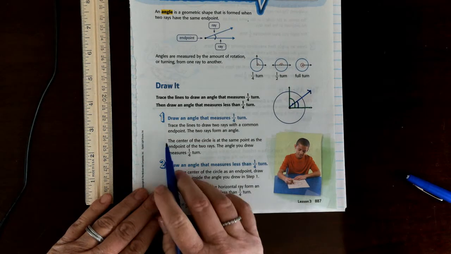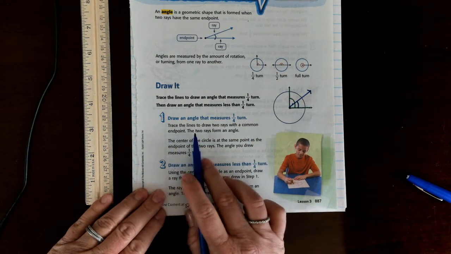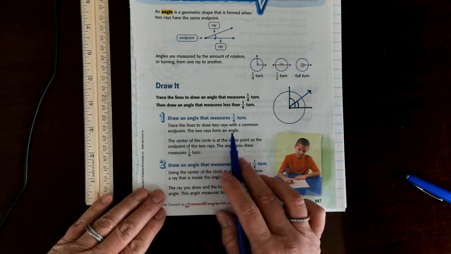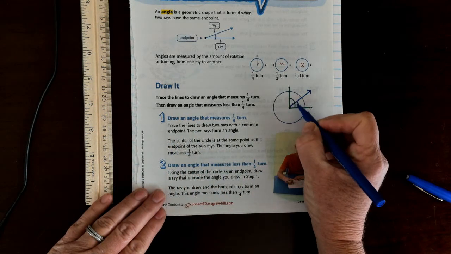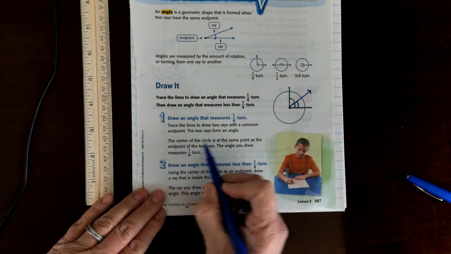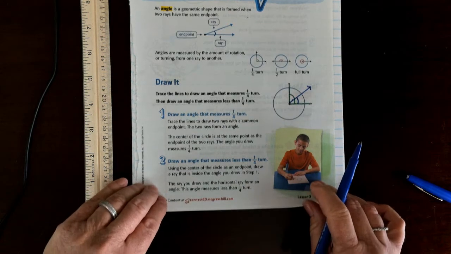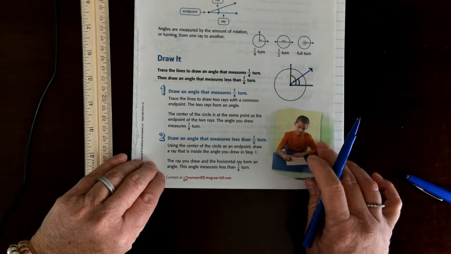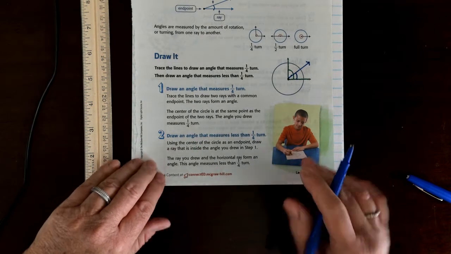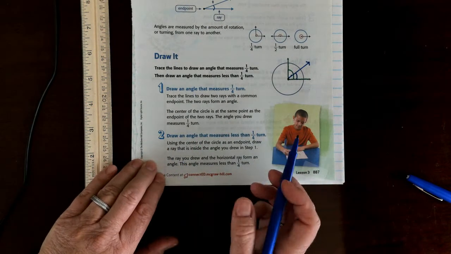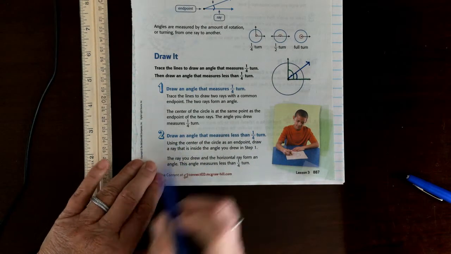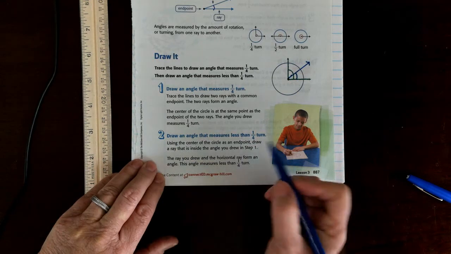All right? So trace the lines. We already did that. With a common endpoint, the two rays form an angle. That was a quarter turn. That was right here. Then the center of the circle is at the same endpoint as the endpoint of the two rays. The angle you drew measures a quarter turn. Then I kind of got ahead of myself, I guess. I went down here and I said, draw an angle that measures less than a quarter turn.